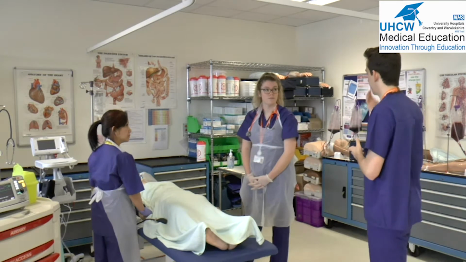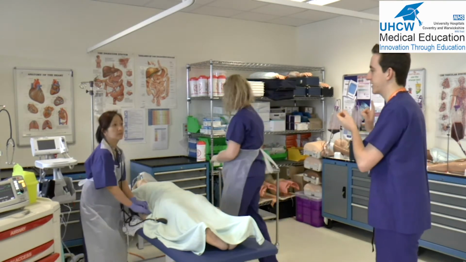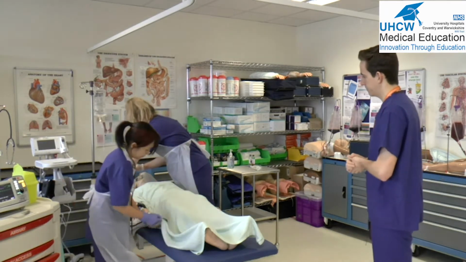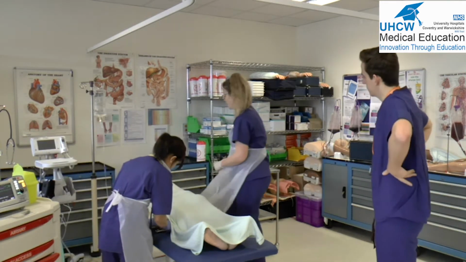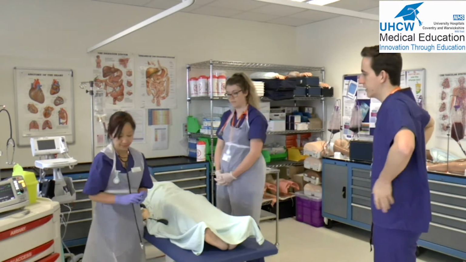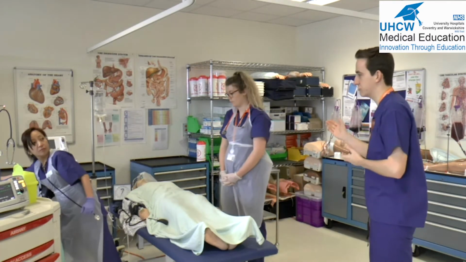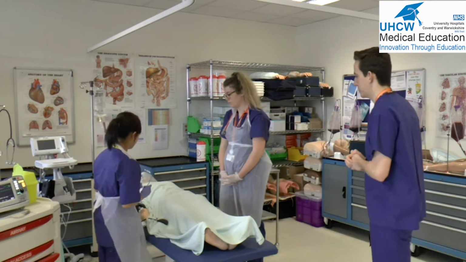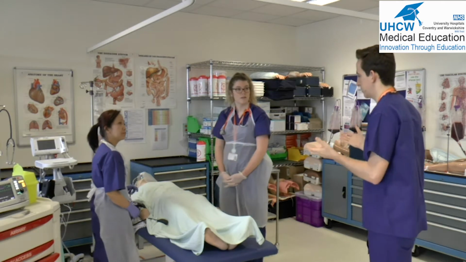So can you have a look at his pupils, please? And Grace, can you take a blood sugar for me, please? Pupils are equal and reactive tonight. Okay, thank you. Blood sugar 6. Okay, and Grace, does the patient have any history of seizures at all? No history of seizures. No. Okay, thank you very much. So that concludes our assessment of D.